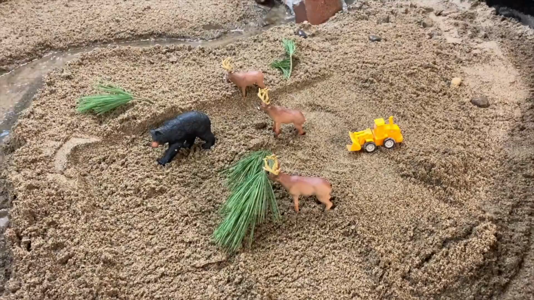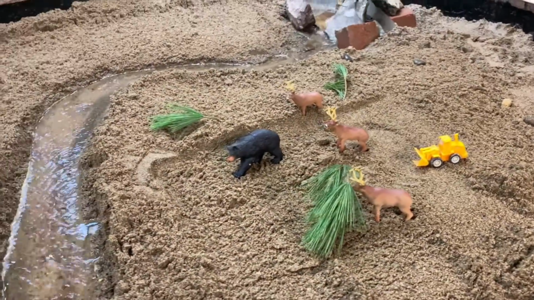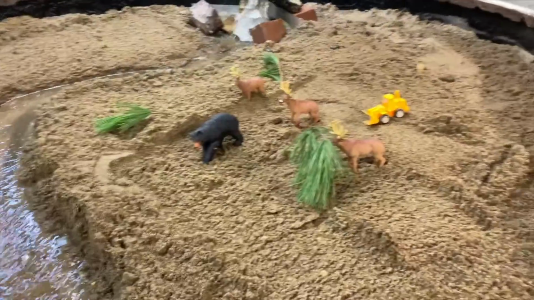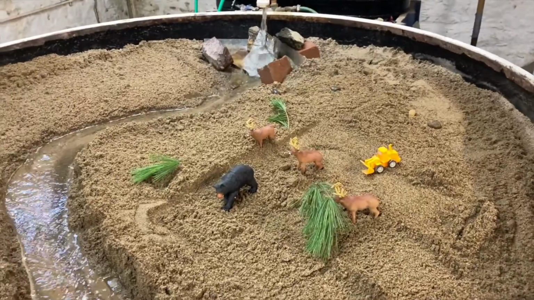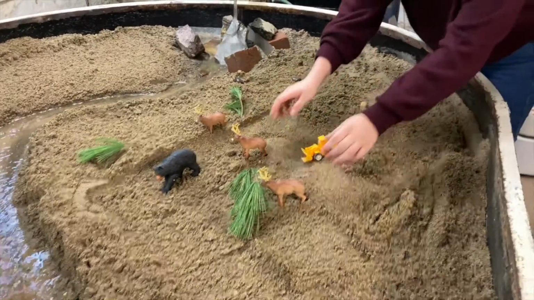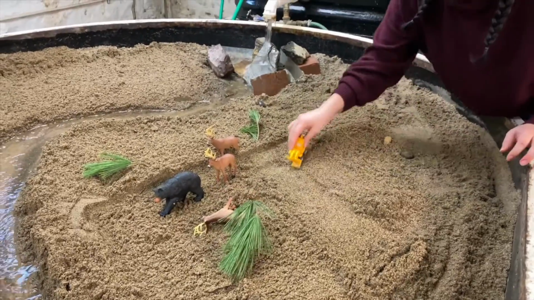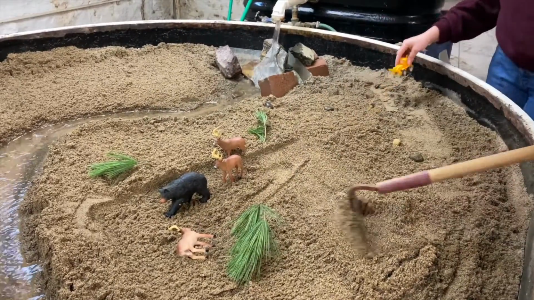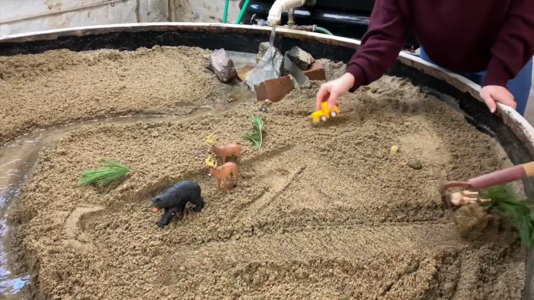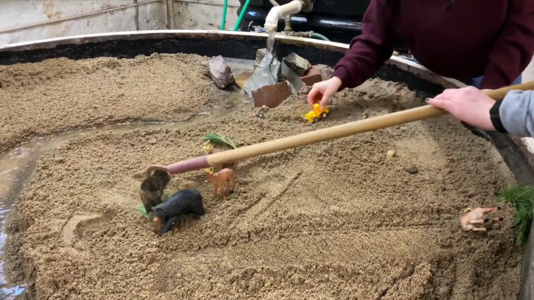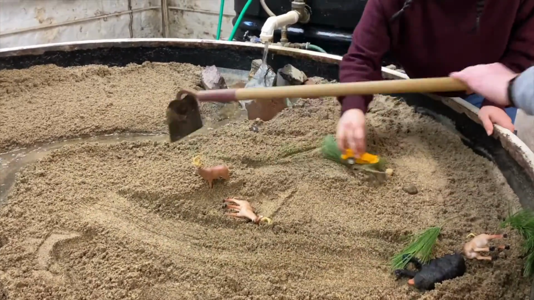So now we're going to be looking at a more realistic example. This is a stream table which models a watershed. As you can see, there are animals living in the wild, by their stream, playing around, and all of a sudden they get bulldozed and they're gone. Goodbye animals, goodbye vegetation.